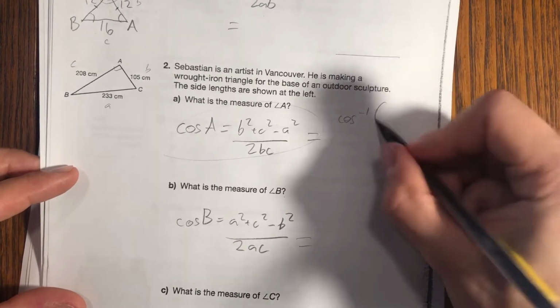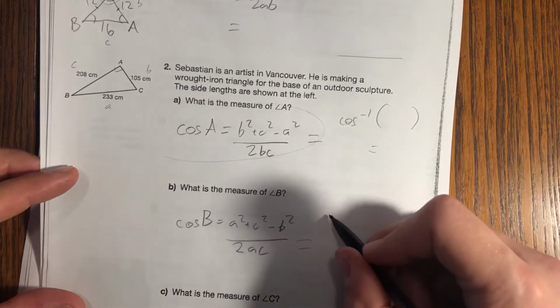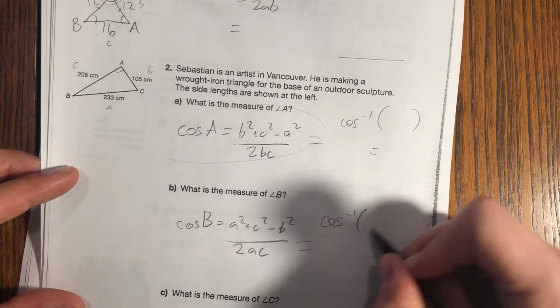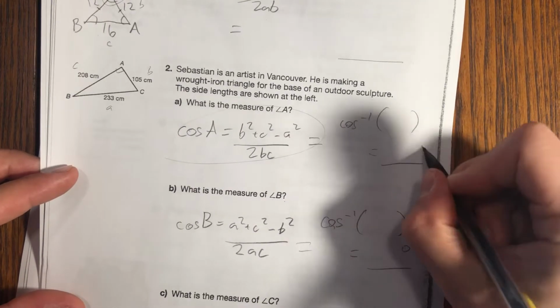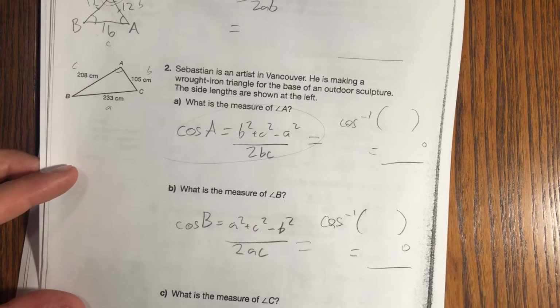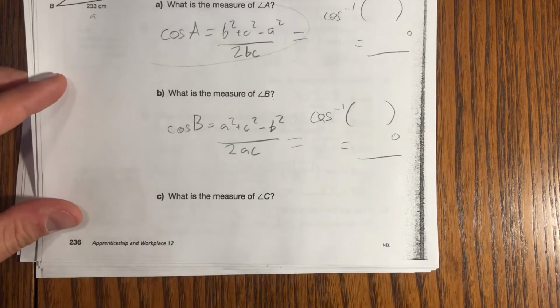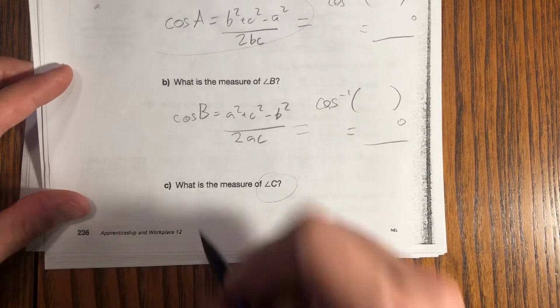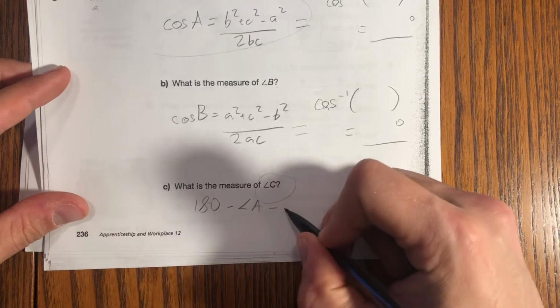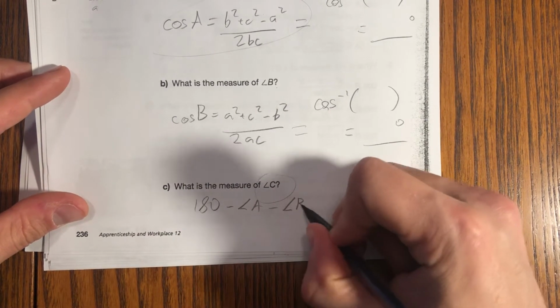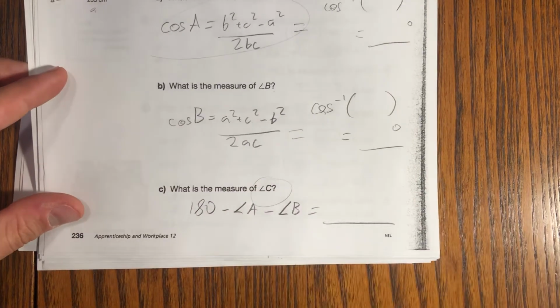Cos inverse your decimals and then get the degree. And then angle C is just 180 minus angle A minus angle B, and you'll get your answer.